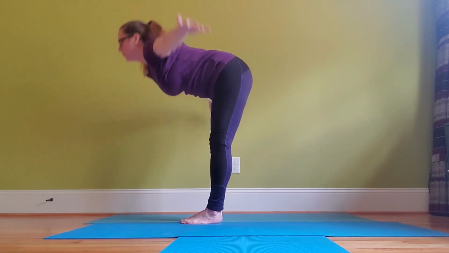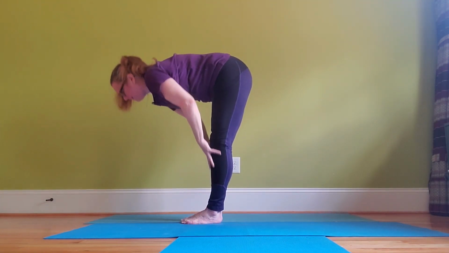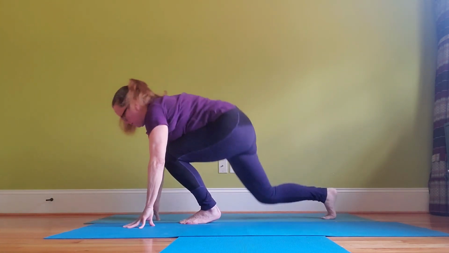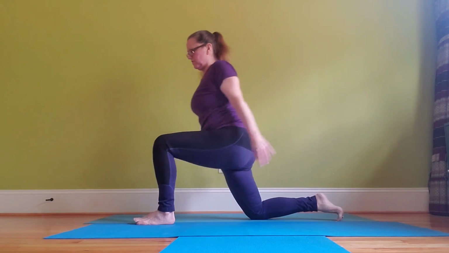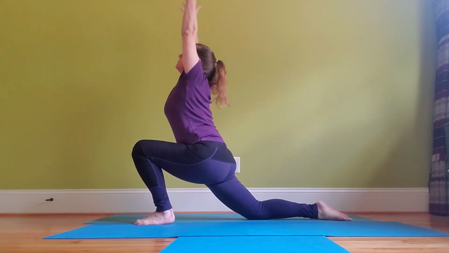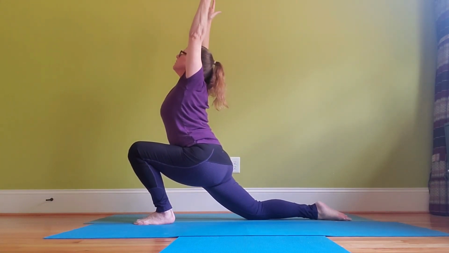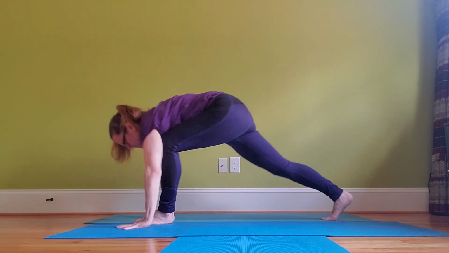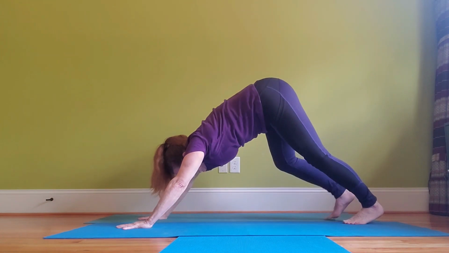Inhale, reaching up. Exhale, folding forward. Inhale, gazing out. And this time, exhale, step the left foot back, lower the left knee to the ground. Inhale into crescent. Exhale the hands back down. Inhale, step the right foot back to down dog.